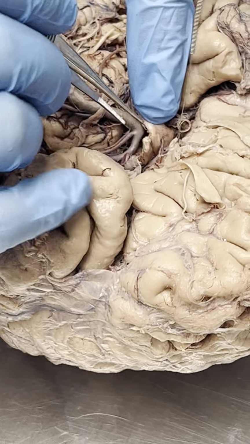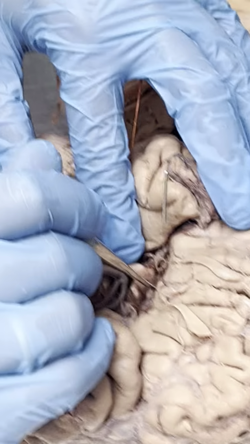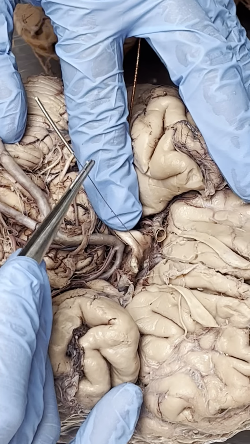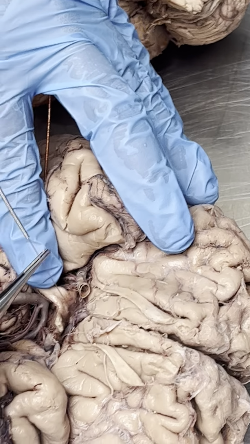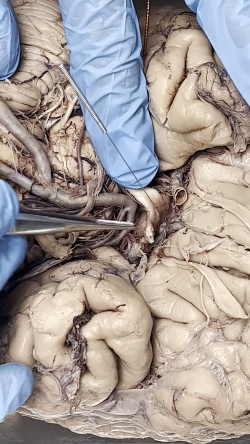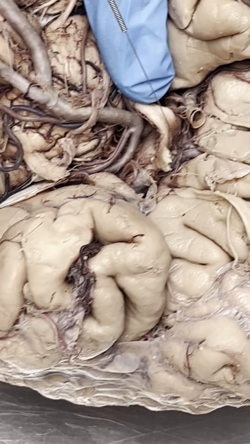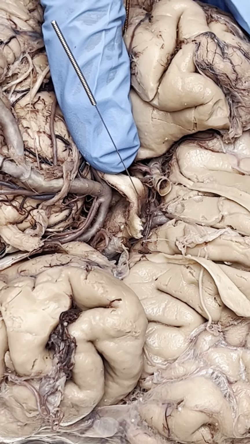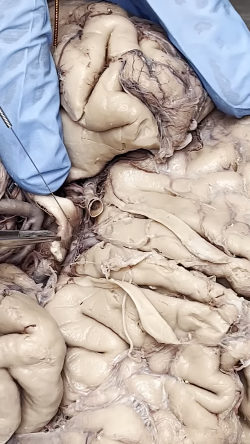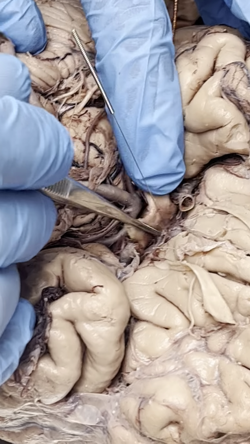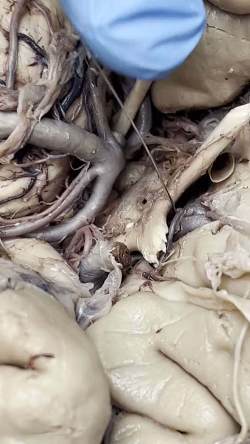And from the middle position, exactly here, I show you one unpaired artery that forms the circle of Willis. It's called the anterior communicating artery. So the anterior communicating cerebral artery is visible here. Sorry.